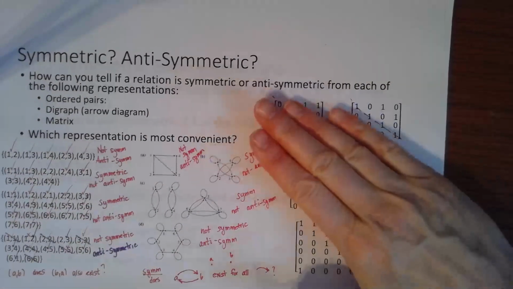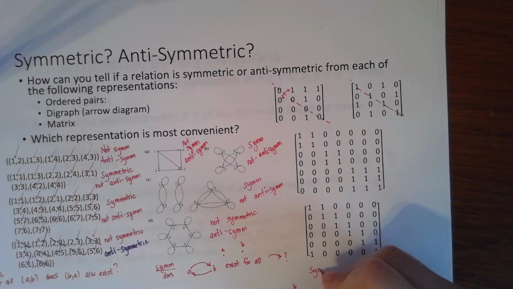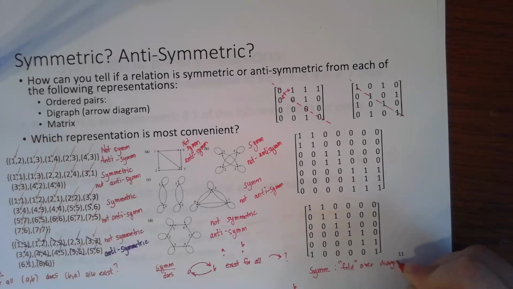There's symmetry over the diagonal. So for symmetric, fold over the diagonal, and if the sides always match, then it's symmetric.